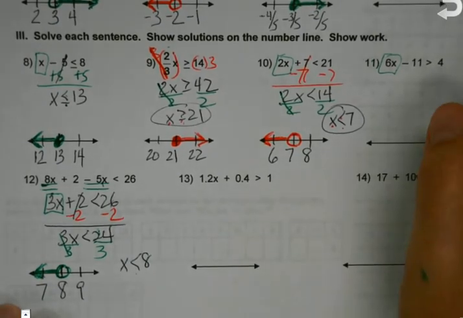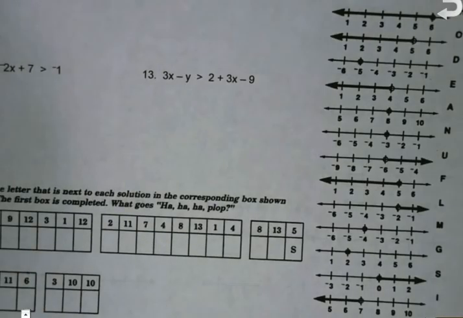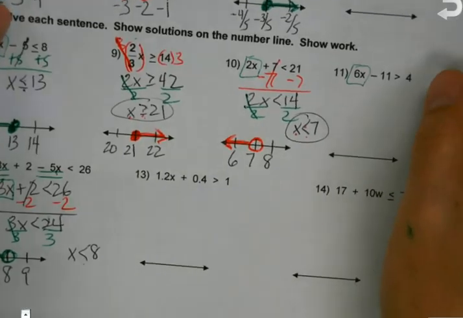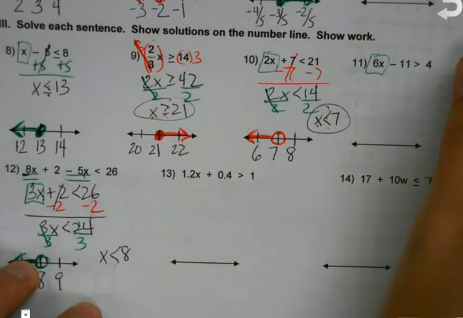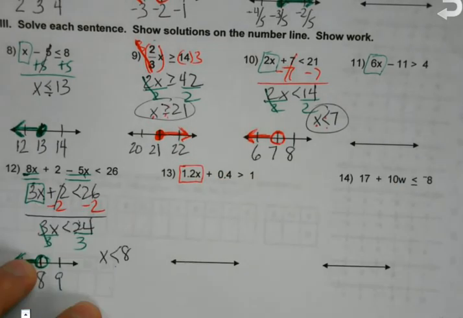All right. Let's flip you over here. Now, I want to do one more. Sorry if that got a little crazy for a minute. I want to do this last one on 13. It's kind of like our note sheet.